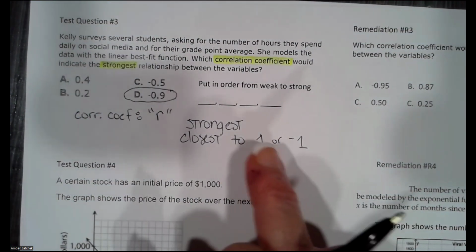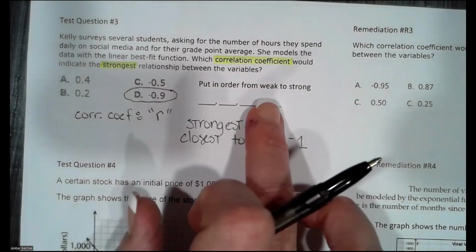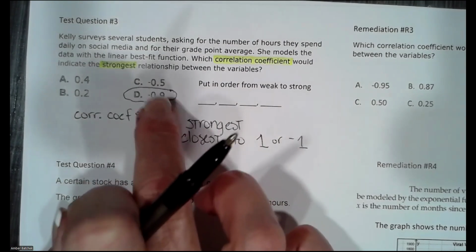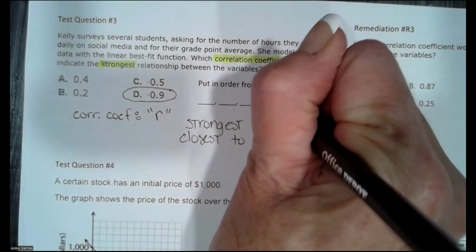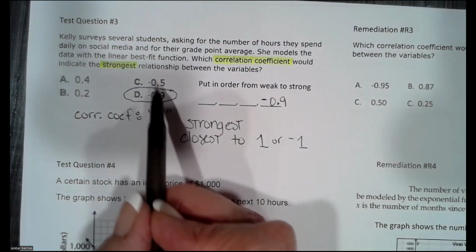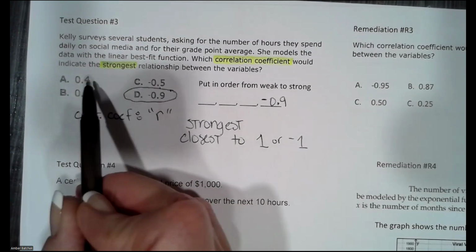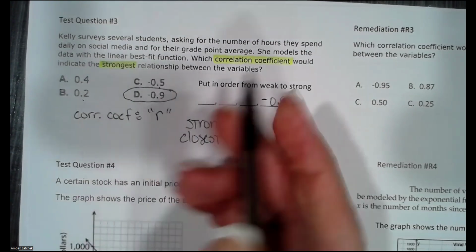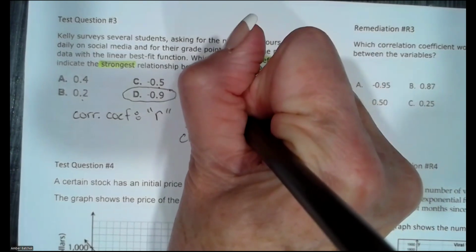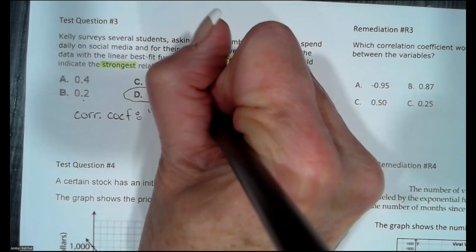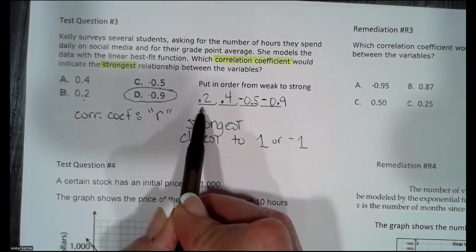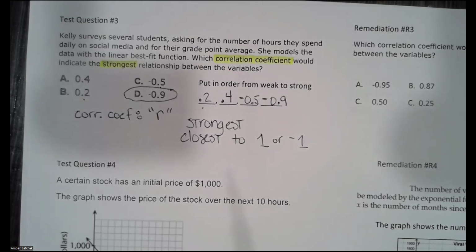Okay. Now, we're doing a little extra exercise where we're going to put these in order from weakest to strongest. Okay. So we already know the strongest is -0.9. So we can put that there. Okay, and then we're going to go down. So we've got 0.5, 0.4, and 0.2. Does not matter that it's negative. Negative 0.5 would be next, then 0.4, then 0.2 is the weakest because it is the closest to 0. Okay, so hopefully that helped.